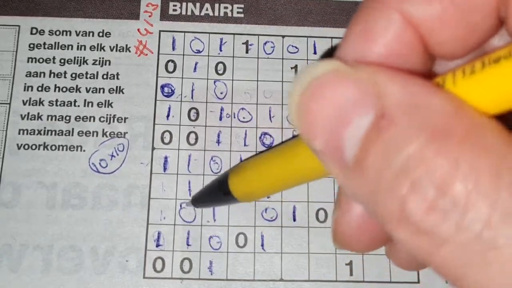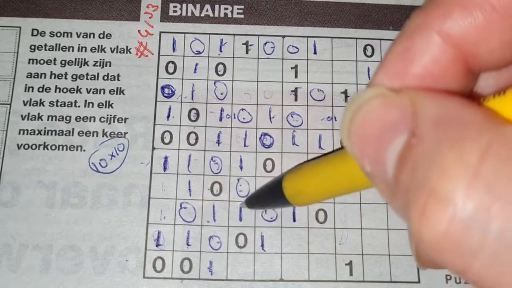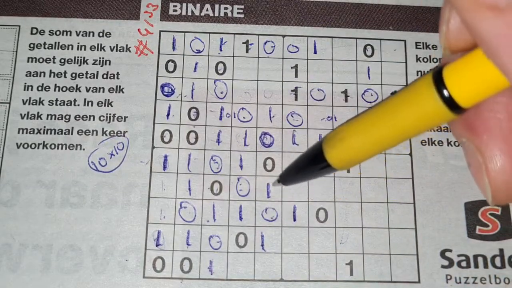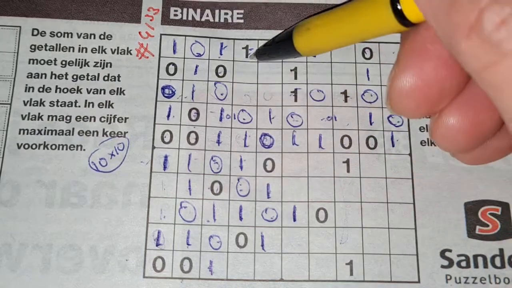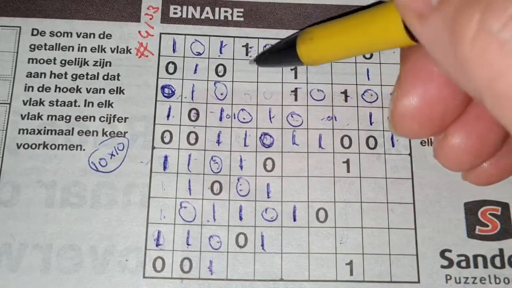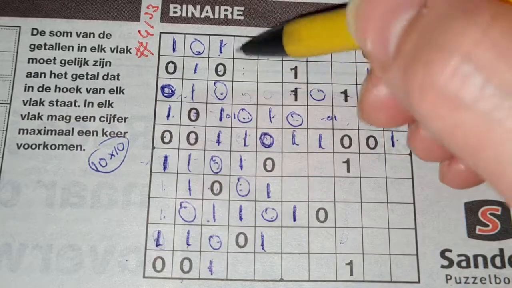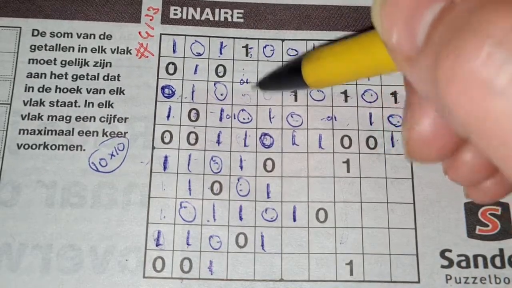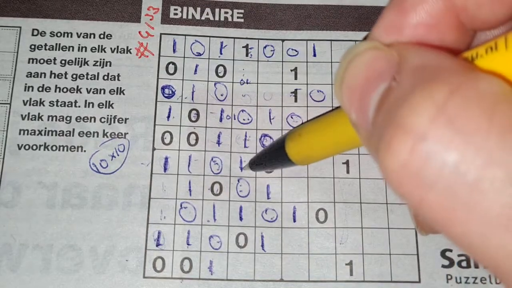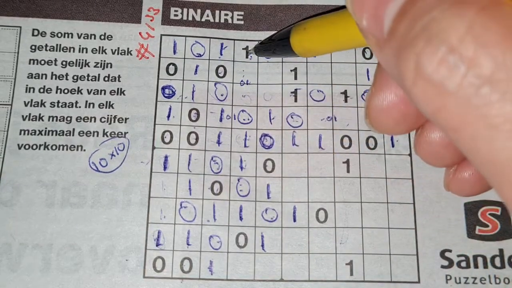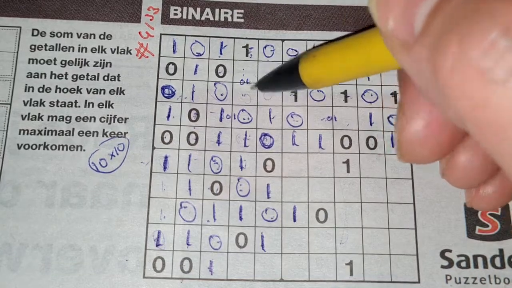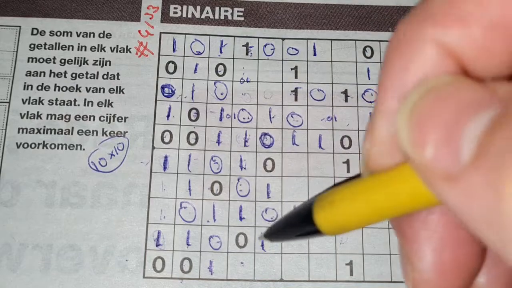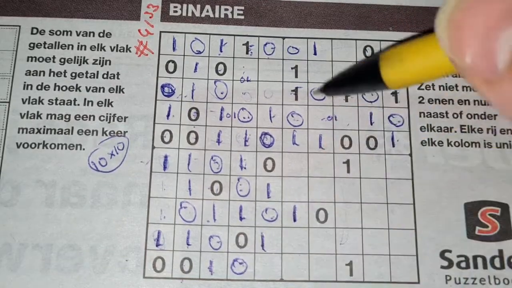Between 2 ones comes an O. Between 2 O's comes a 1. And here we have 1, 2, 3, 4 ones. And I know between a 1 and an O with 2 empty boxes between, there's always an O and a 1 there. So this is the first one, the second one, third one, fourth one, and the fifth one. So this box cannot be a 1. This should be an O.